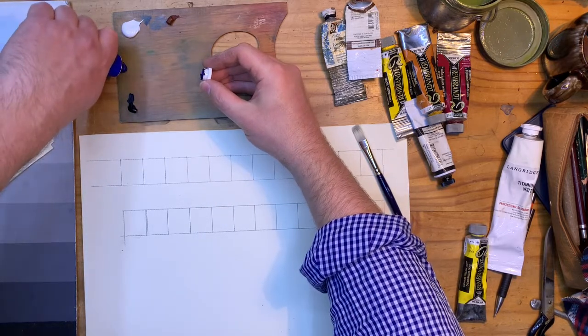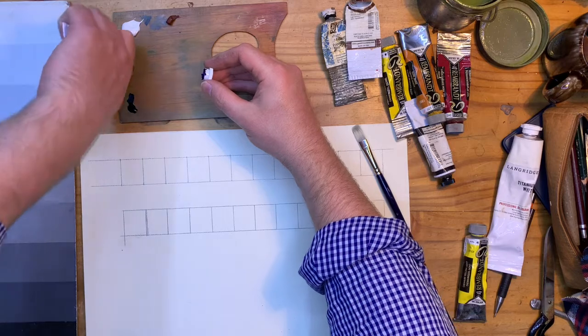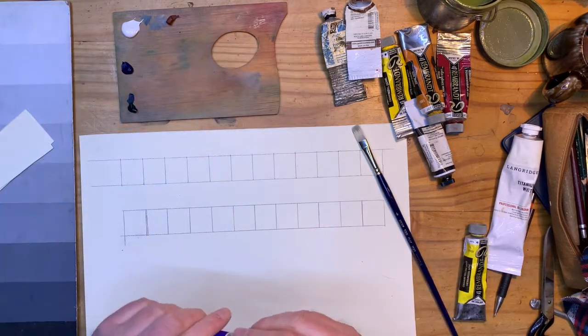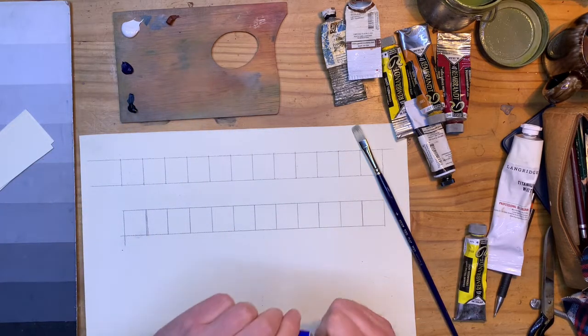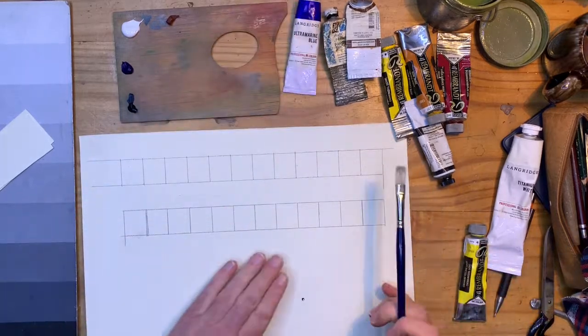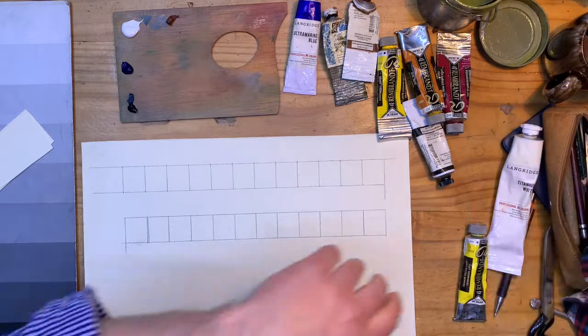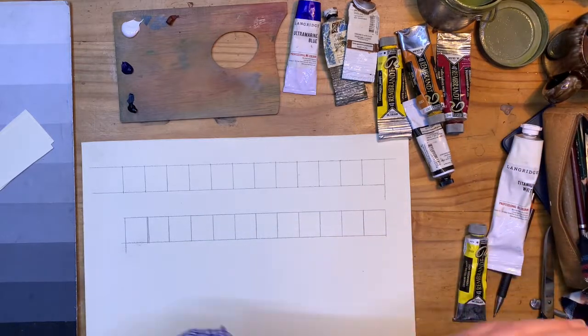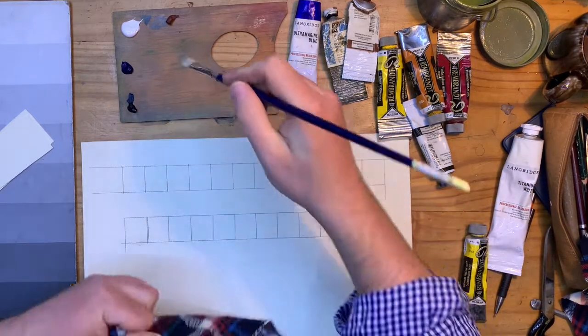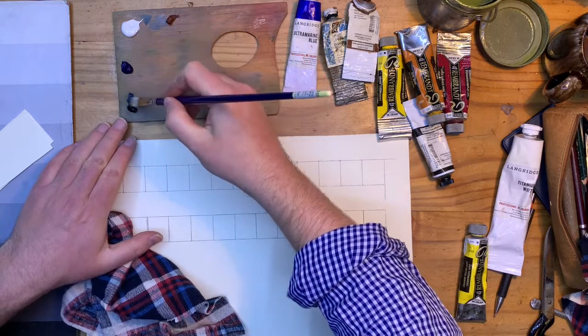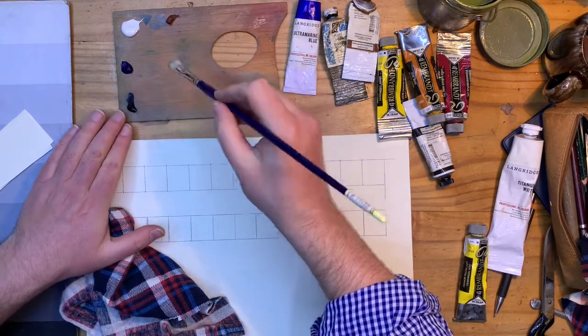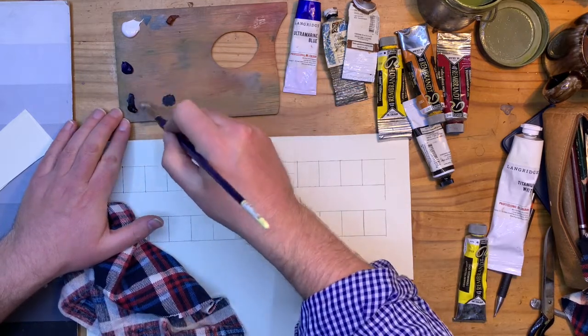Mixing Prussian blue and burnt sienna together, you produce a very, very dark green that's quite suitable for doing your darks, for instance.